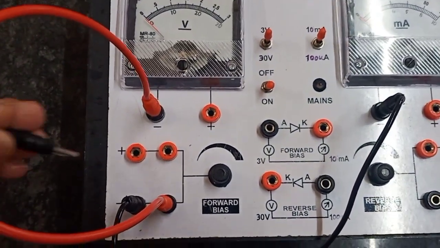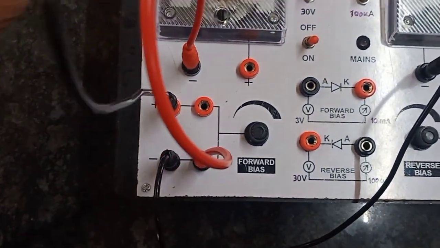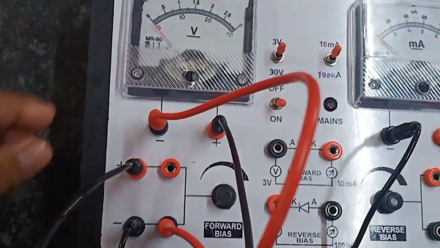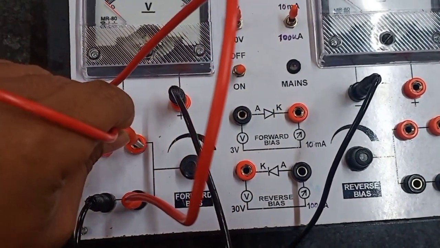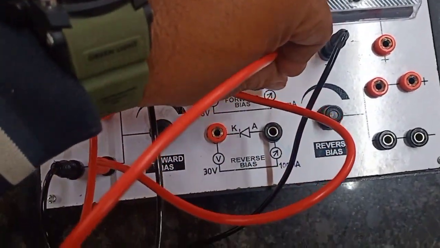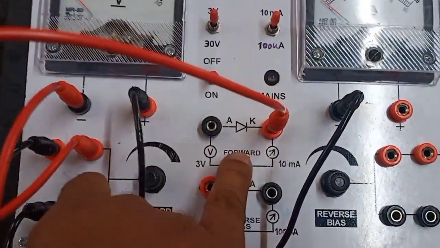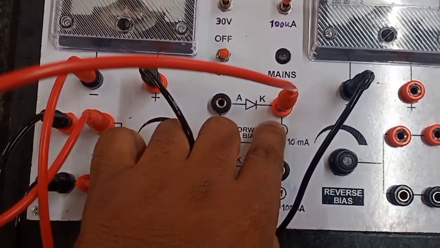Now two positive terminals are there, so one positive terminal I have connected to the positive terminal of the voltmeter, and then one more positive terminal to the positive terminal of the diode. See, this one is positive and this one is negative.